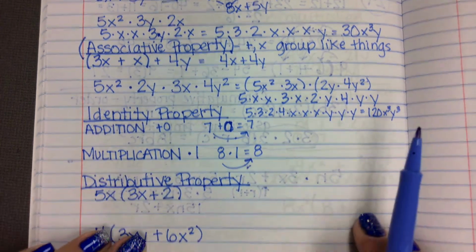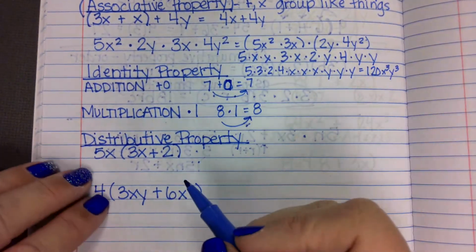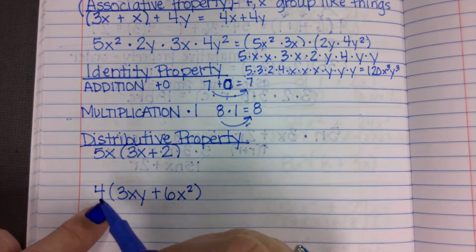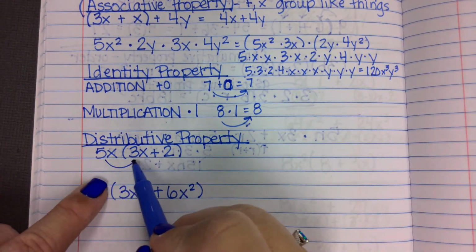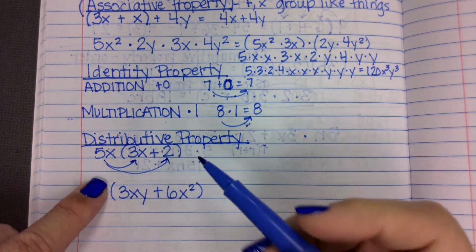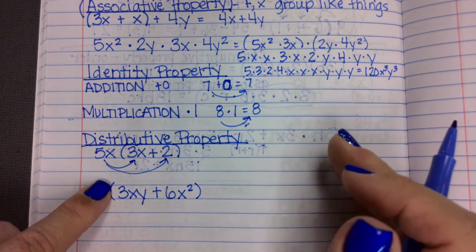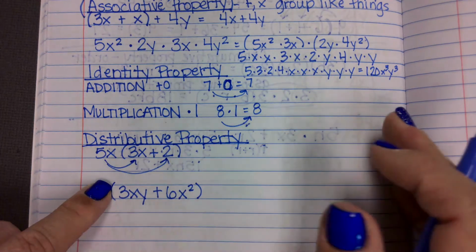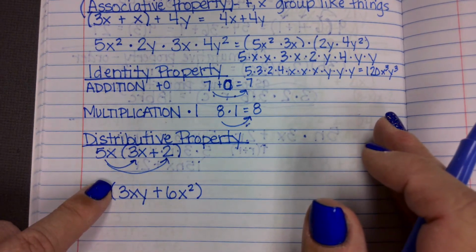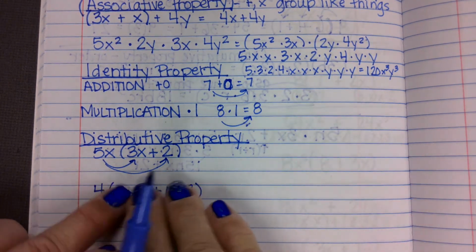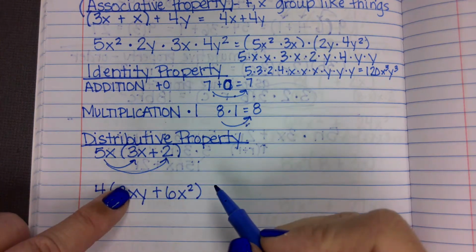Okay, now the distributive property, we know, is where we take a number and we distribute it to multiple terms, usually with the operation of multiplication. There are some exceptions to that, and you'll talk a lot about that next year, but I'm not going to get into them. We're just doing the basics of the distributive property in 6th grade.